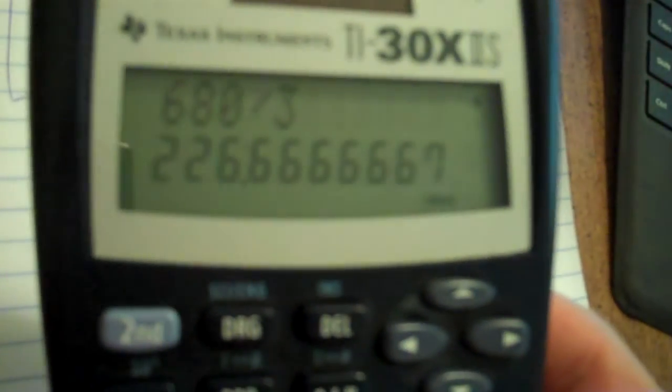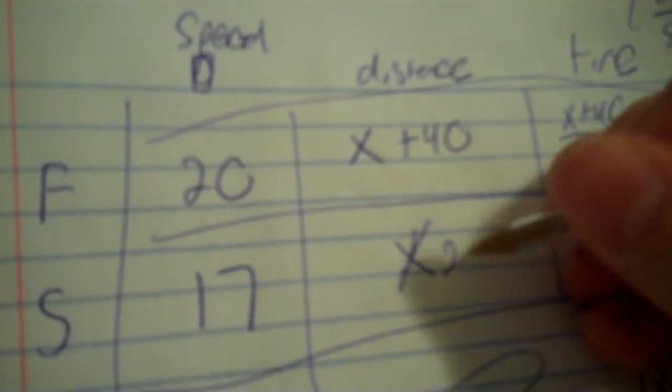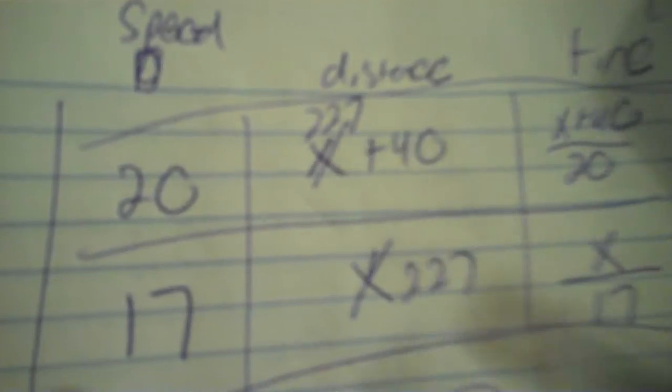680 divided by 3, go 227. So come up here, 227 feet, and then 227 plus 40, so 227. And then 227 plus 40 is 267. Okay, last one.